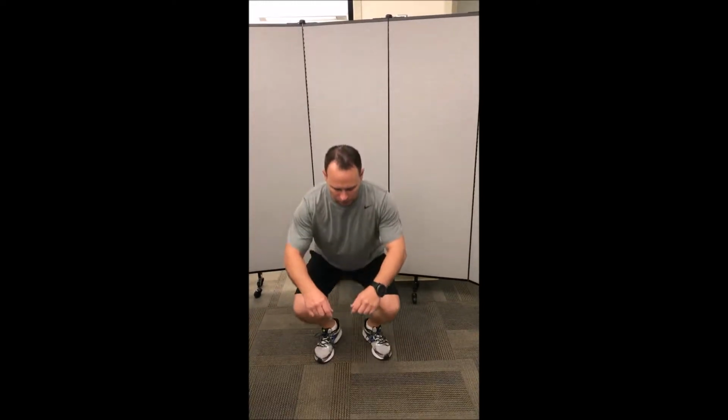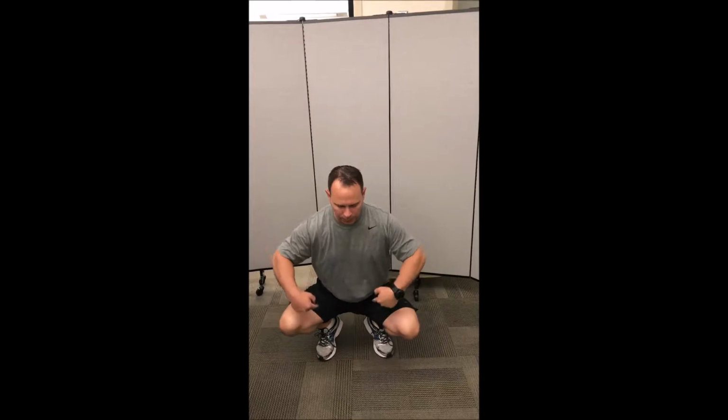So this is the squat functional test. You're looking for hip angle, depth, and then number of reps before onset of pain, and using that as an objective measure.